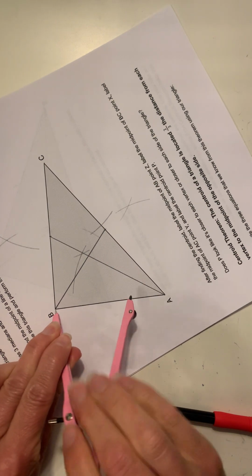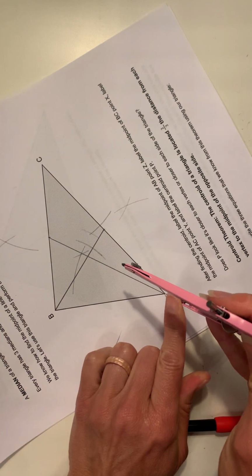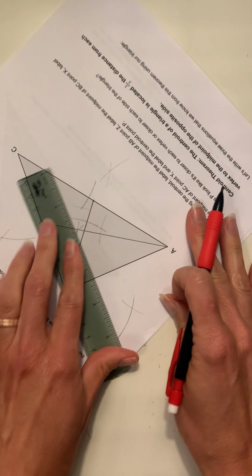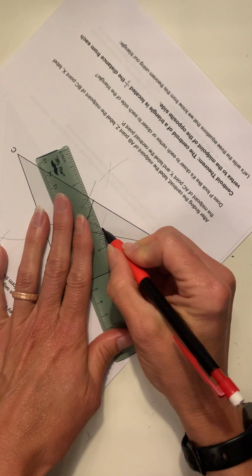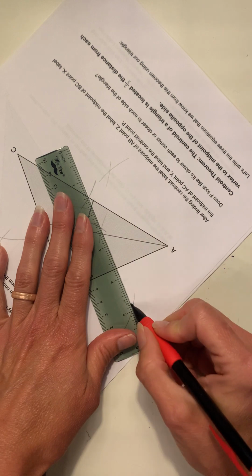I can probably shrink my compass in a little bit. Line up perfect, I think.